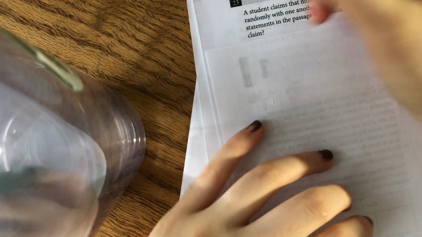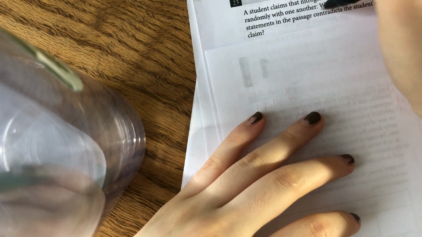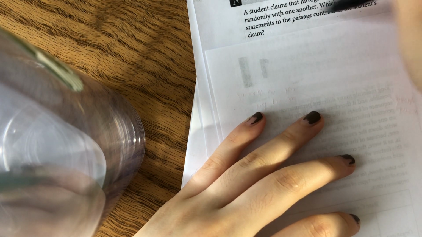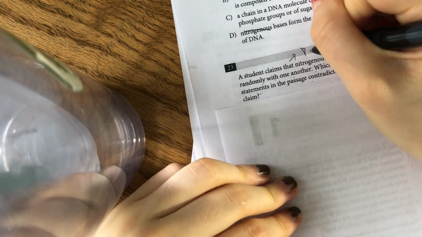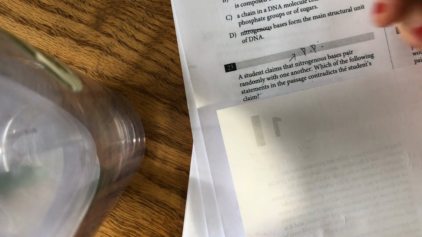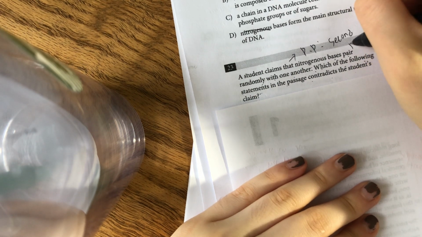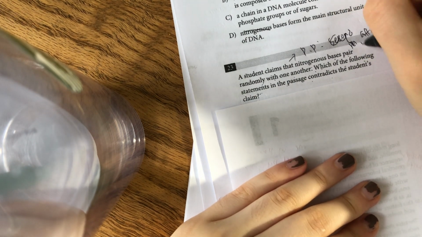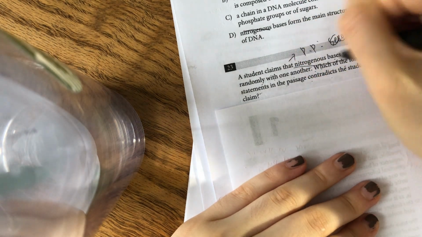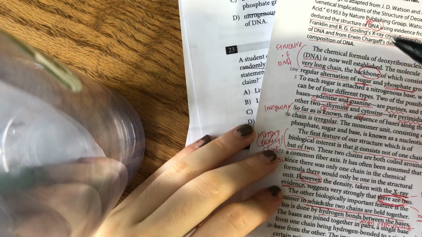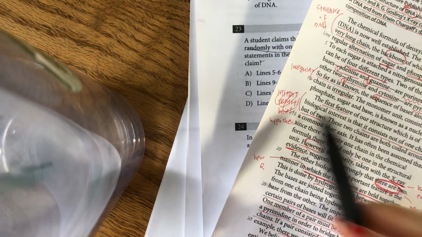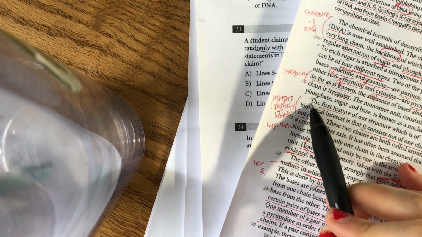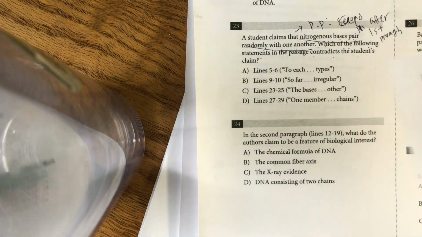A student claims that nitrogenous bases pair randomly with one another. Which of the following statements in the passage contradicts the student's claim? Okay, lines 5 to 6. Maybe I should have known this. Let's go with prephrase. I think it would maybe be in the second paragraph, because the first was mentioned in the first paragraph, so maybe the second paragraph here. Oh, I was actually right. Okay, so 13 to 15 or something. Oh, never mind.